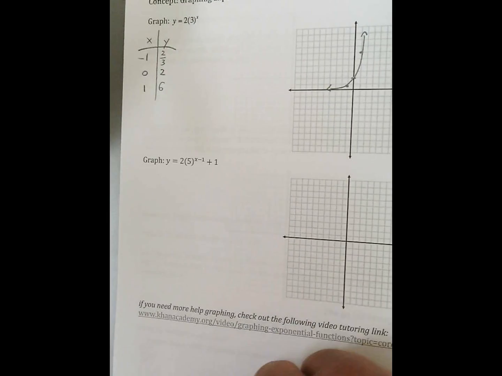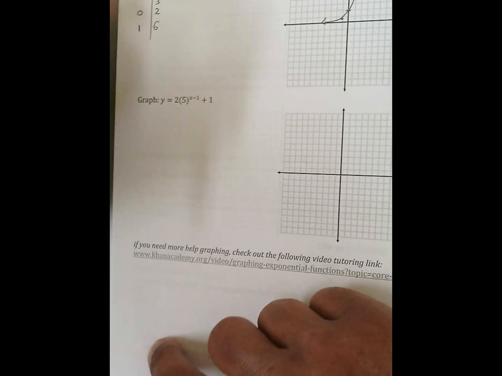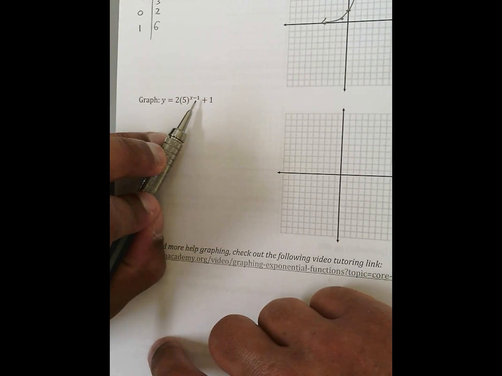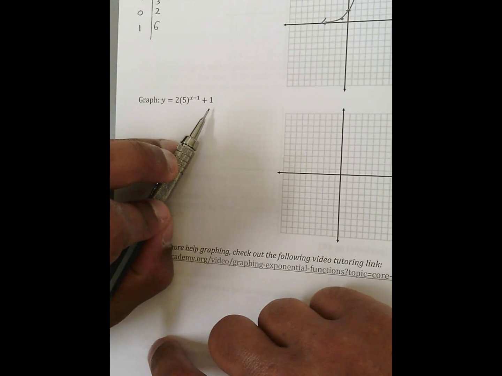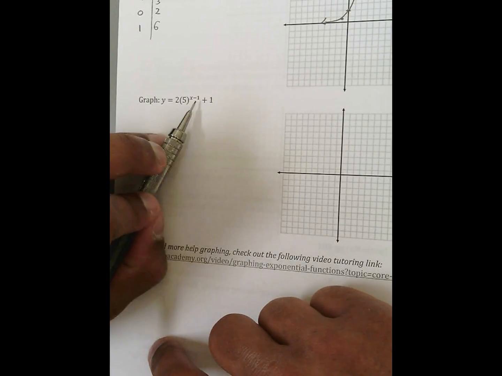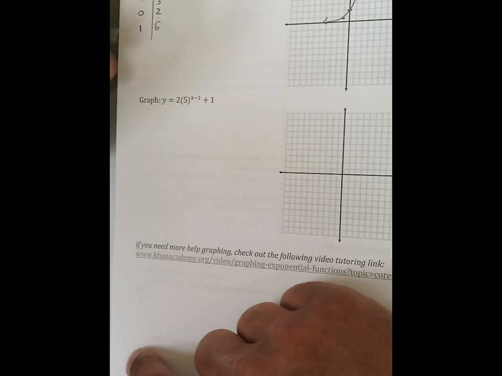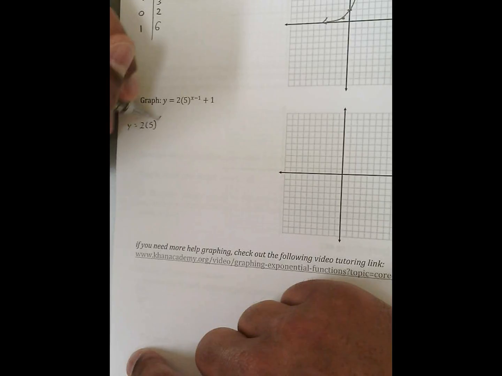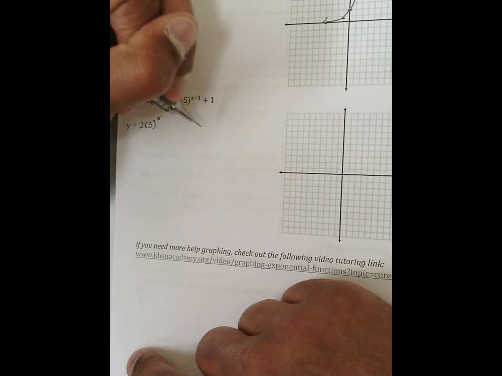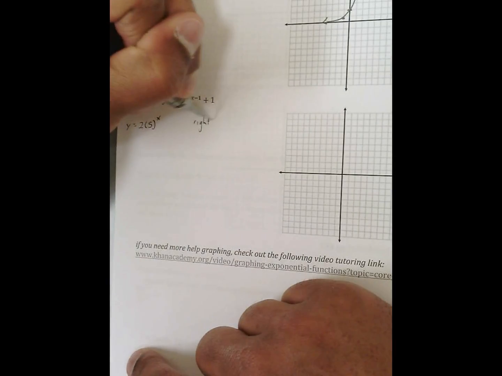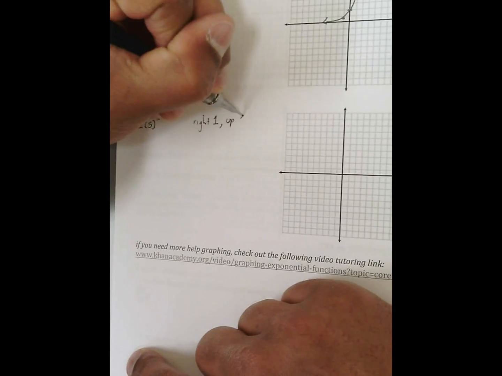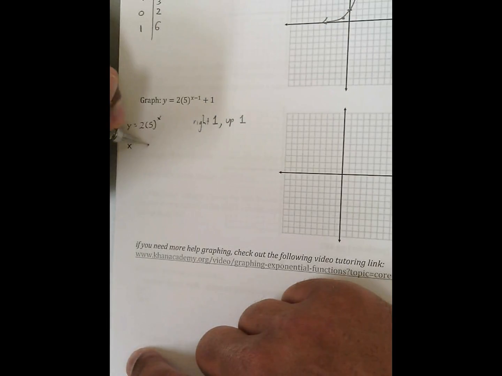Okay, for this one down here, we do have a shift. We see that we're subtracting 1 from the input and adding 1 to the entire function. That's going to cause me a shift right of 1 and up 1. Okay, so what I'm going to do is first graph y equals 2 times 5 to the x, and then I'll shift that right 1 and up 1. So let's just graph y equals 2 times 5 to the x.